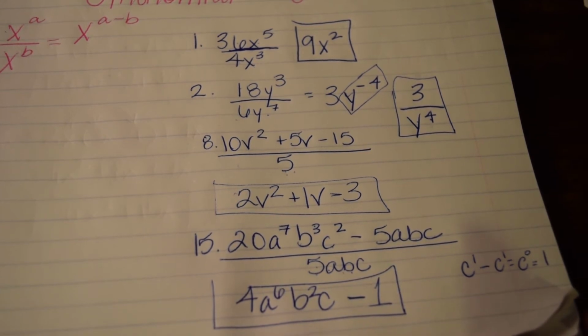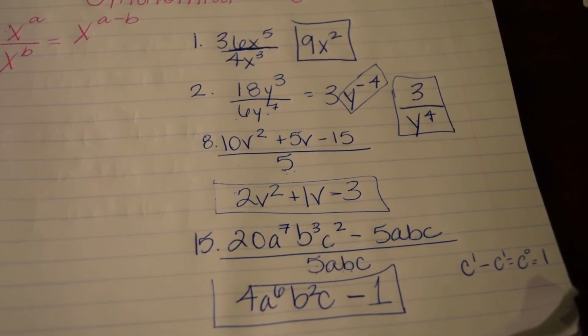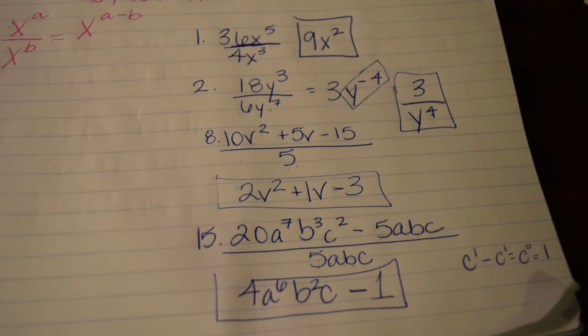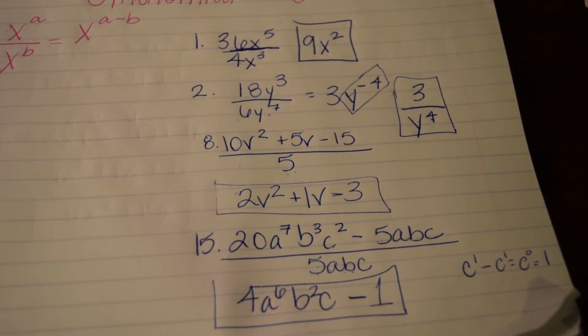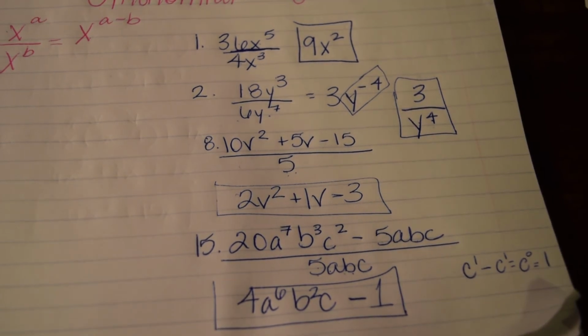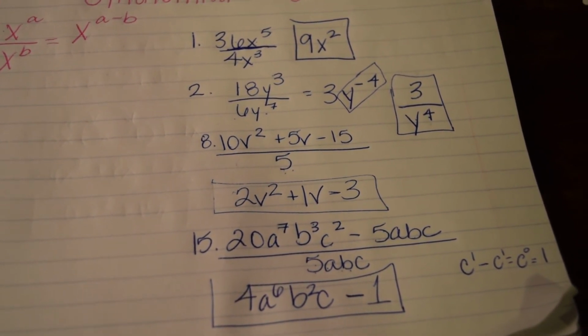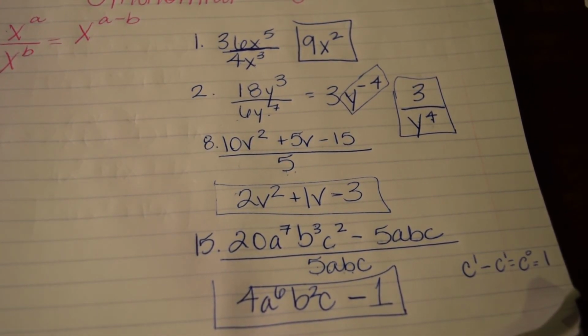So the process is the same. We're using the quotient rule. We might be using the negative exponent rule. We might be using the power of 0 rule. And so as you can see, our rules of exponents are not going away, and they're very important to make sure you remember. So that's it for dividing polynomials by a monomial.